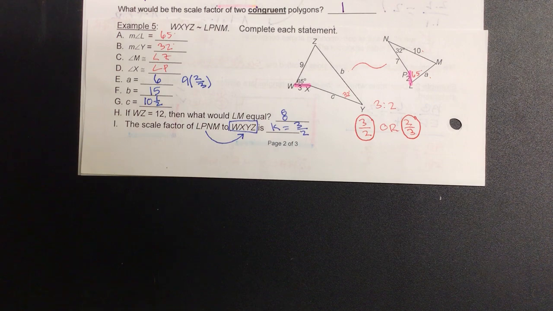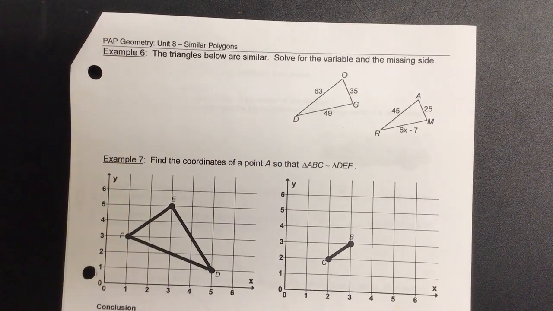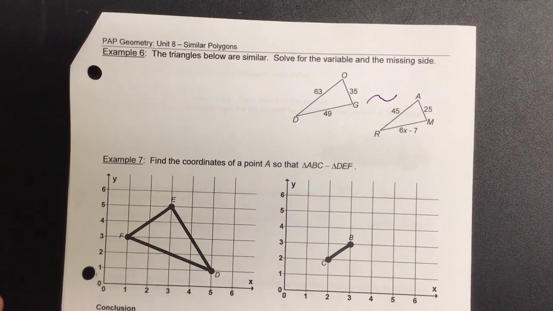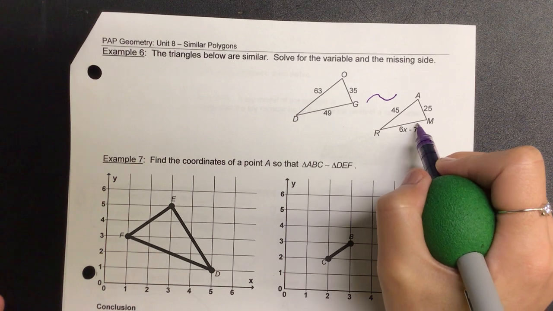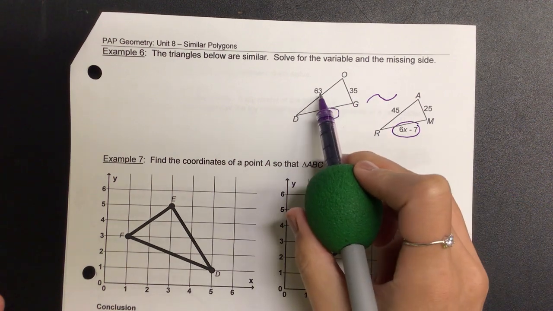All right, last question, number 6. Everyone flip to number 6. Okay, Shayna, let's read number 6, please. The triangles below are similar. Solve for the variable and the missing side. So they are similar, so let's use our symbolic notation. Because we're looking for the variable, I know I have to use the one with the variable, which corresponds to 49. Now, I can choose to use 63 or 35.